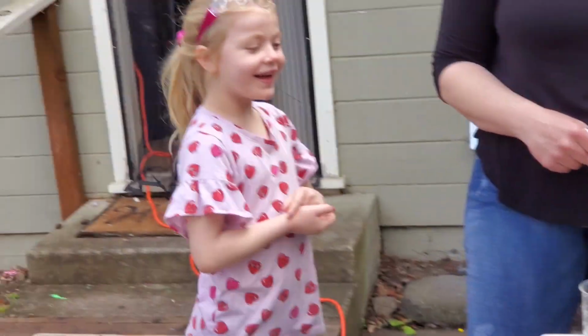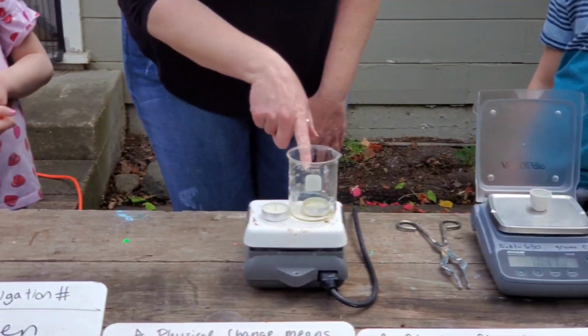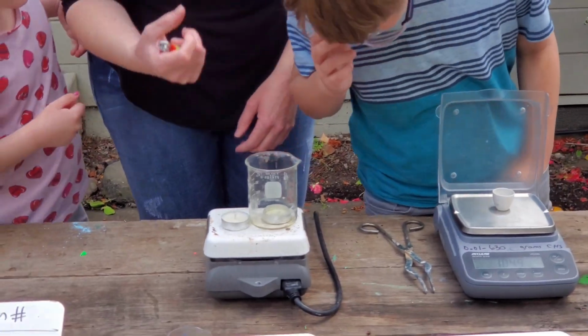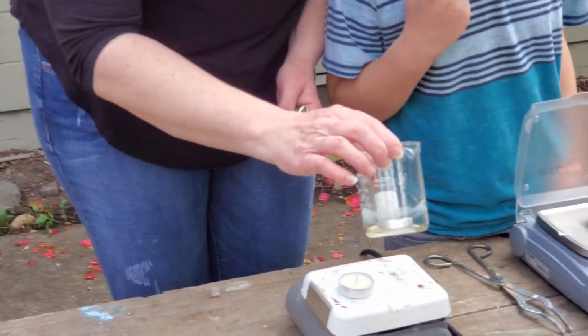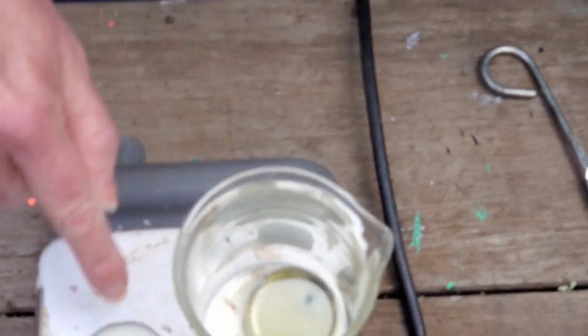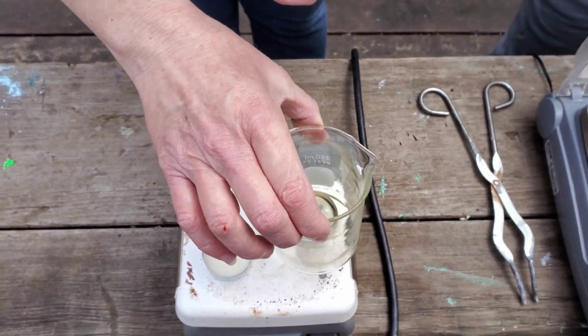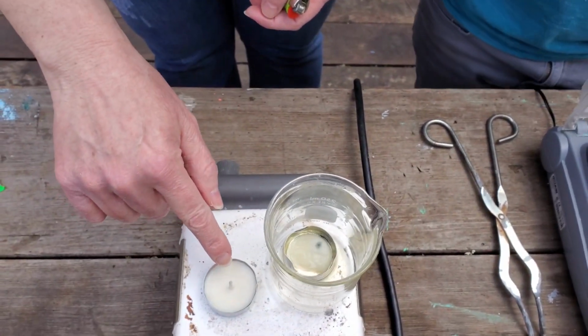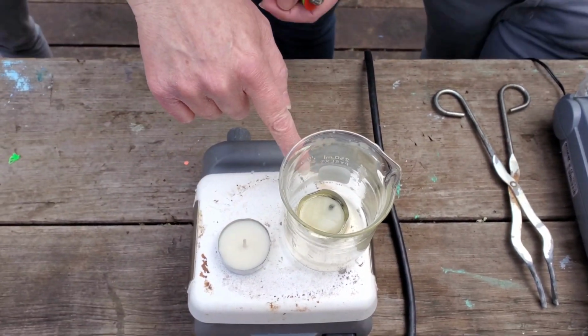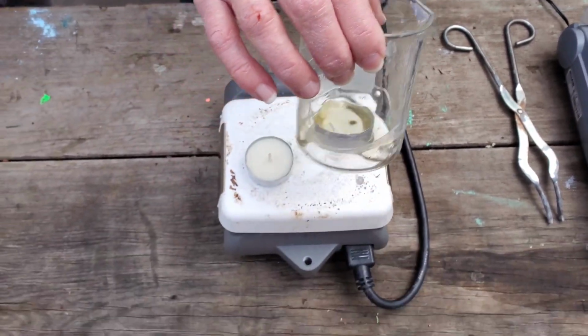Let's see. It's not brown. Troy, can you look and see? Come here with the camera. What does the wax turn into? It also turns into a liquid. It smells like birthday cake. So after heating, that wax, which is solid, becomes a liquid, and the liquid becomes clear.